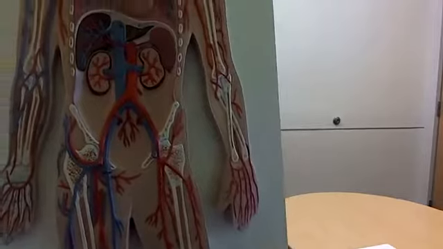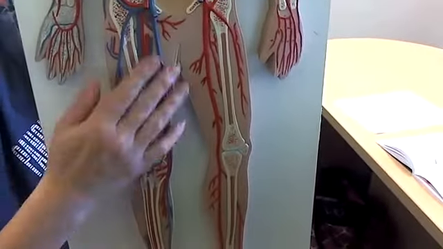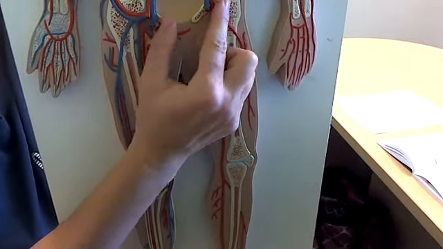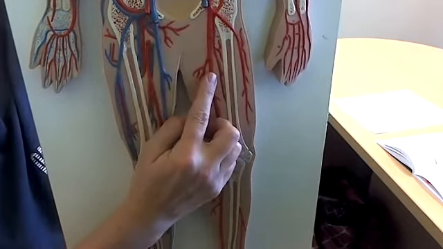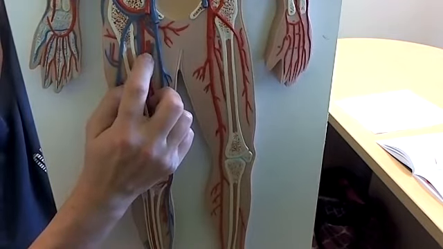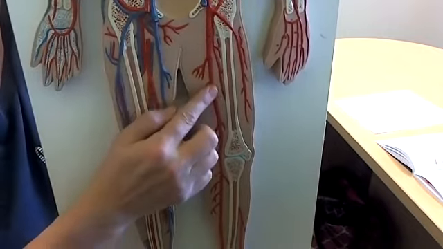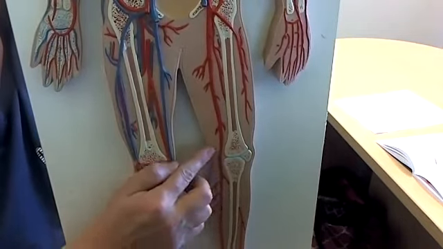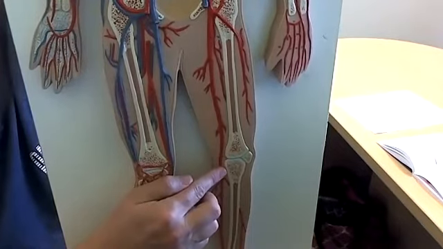Okay, now let's go further down the leg. Let me see if I can move this camera. There it goes. Okay, so we said again that the femoral veins have been cut right here. So that's as far as you're going to see the femoral veins go. This is the femoral artery. Okay, this right here is the femoral vein, deep femoral vein, and the deep femoral artery right here. So this femoral artery goes down, and then once it gets behind the knee, this artery becomes your popliteal artery. So behind the knee, it's your popliteal artery.